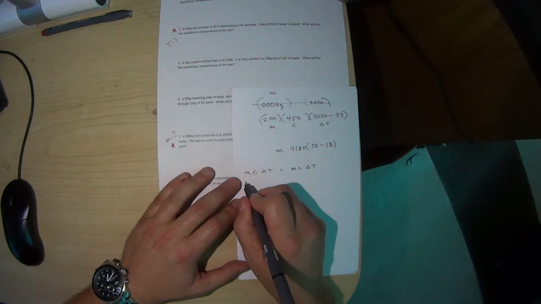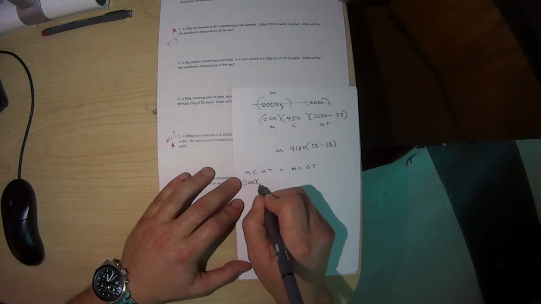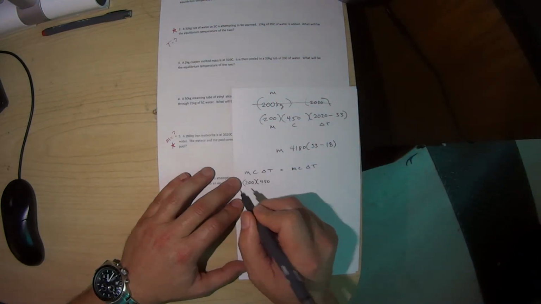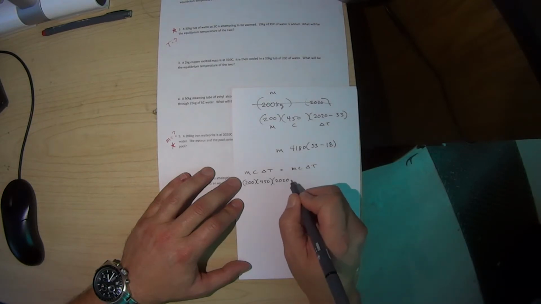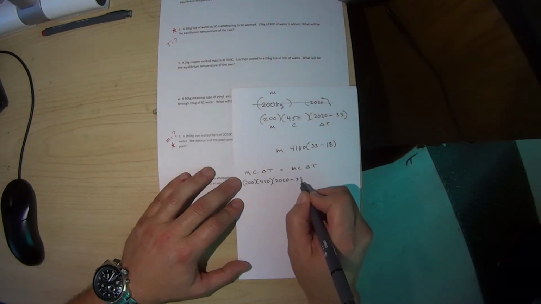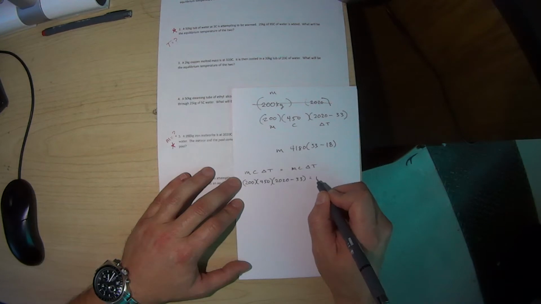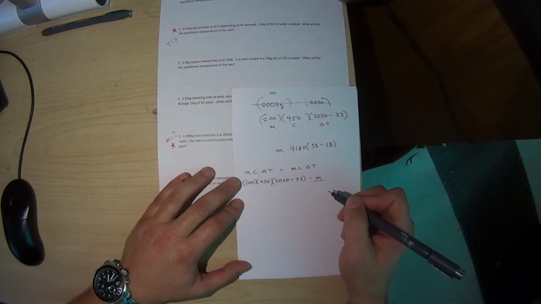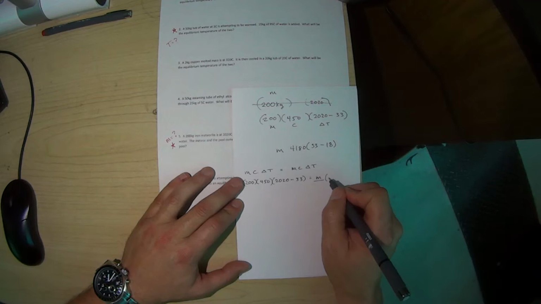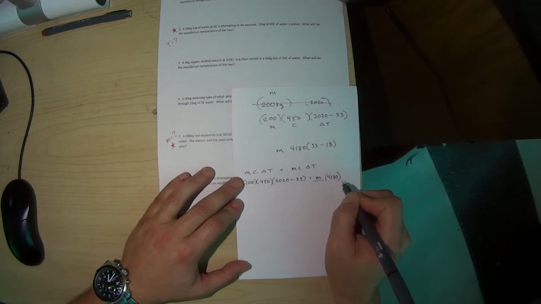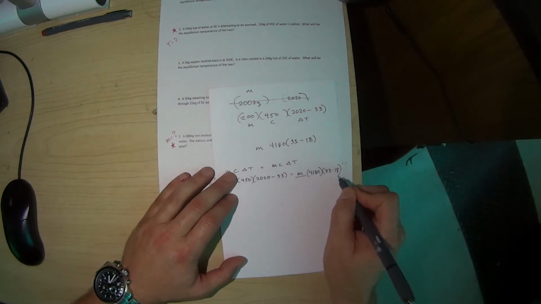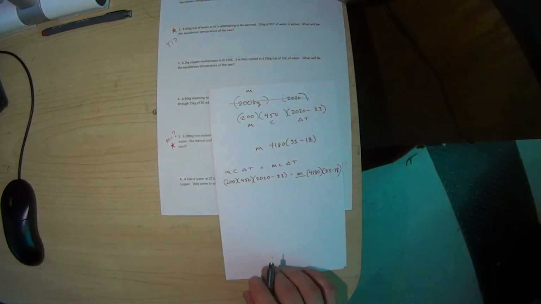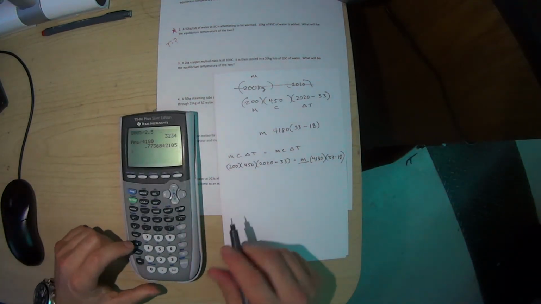I know that the mass of the iron is 200. I know its specific heat is 450. I don't give it to you on this worksheet, but it was on the board when we did it. I know that the change in temperature from the story is 2020 minus 33, and that is equal to the water, the unknown mass. That's what I'm looking for. The water is 4180, and the change in temperature is 33 minus 18. This problem is actually easier than the equilibrium problems. I'll go ahead and solve for that real quick.